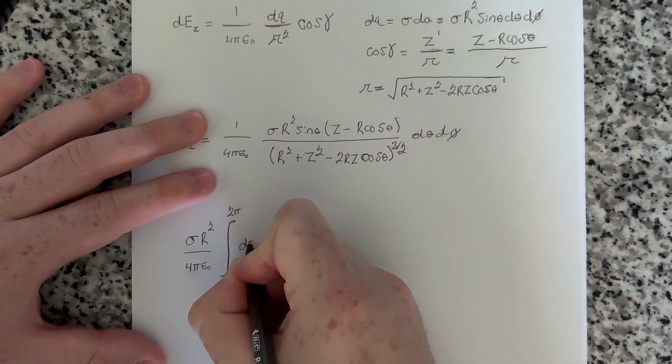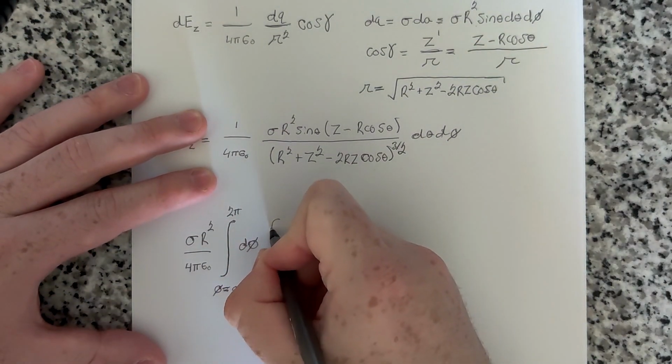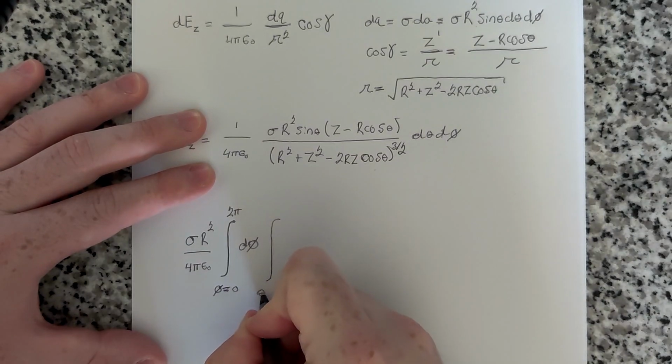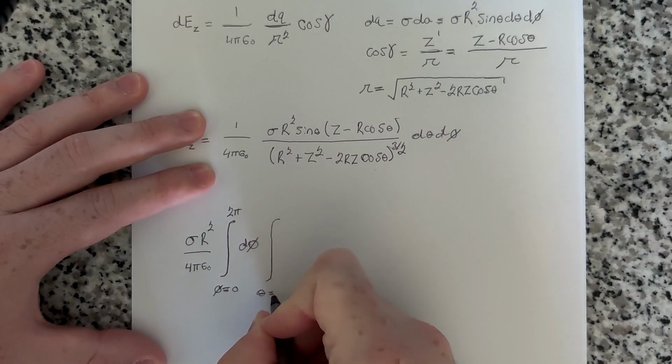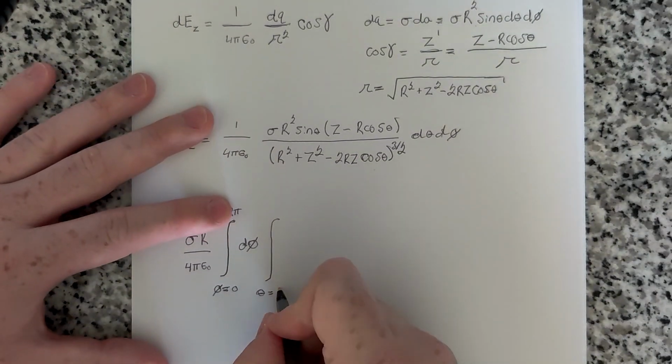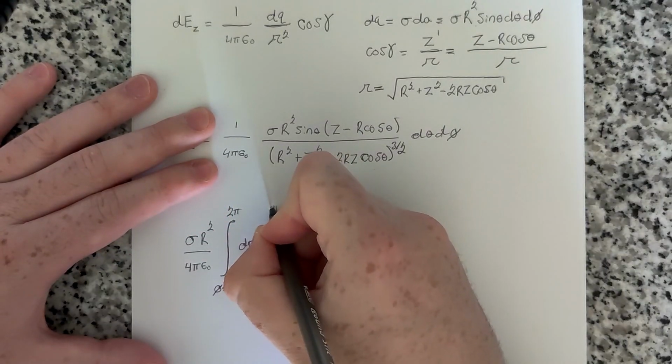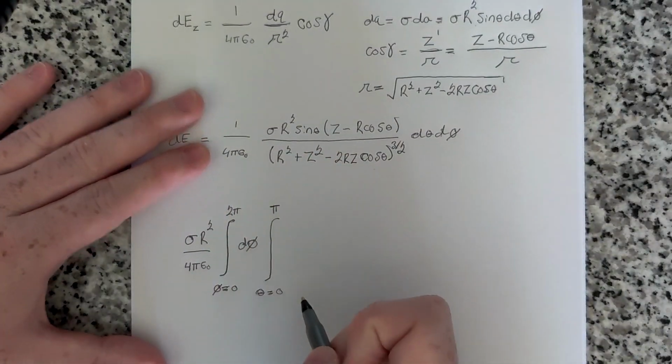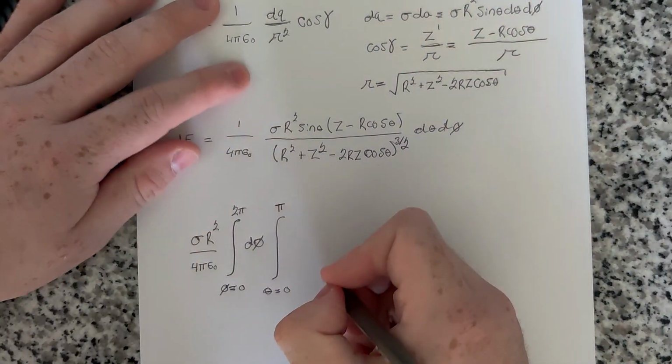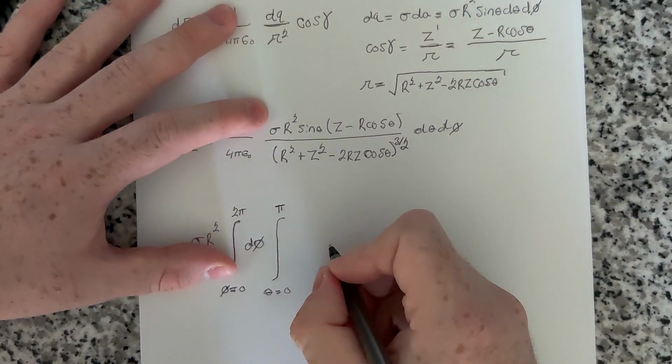And just d phi here, I'll just throw that in. And then we have our integral with respect to theta, which is the angle from the vertical, the z-axis, which runs from 0 to pi, and these two integrals will get us all the way around the sphere. And then just everything that depends on theta.